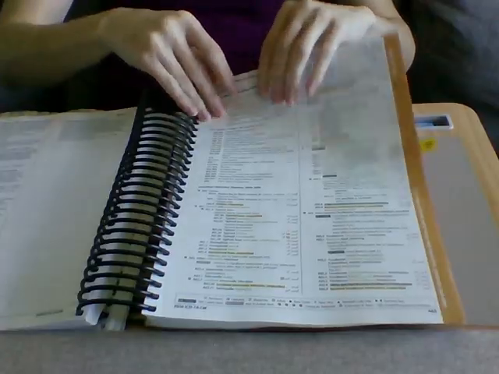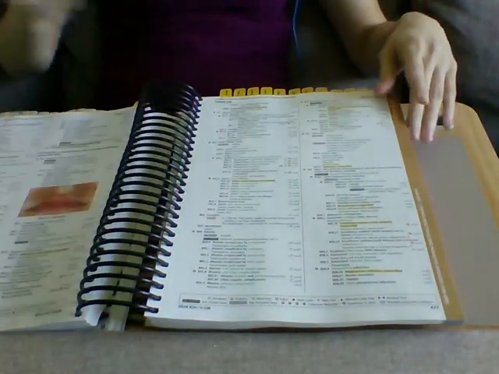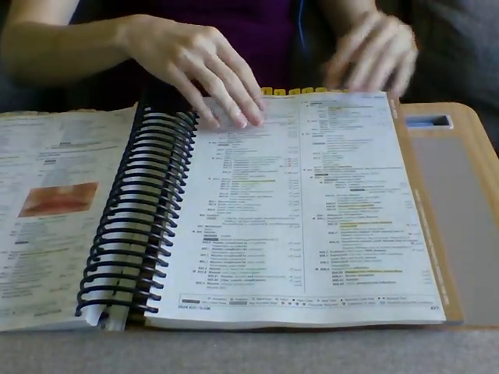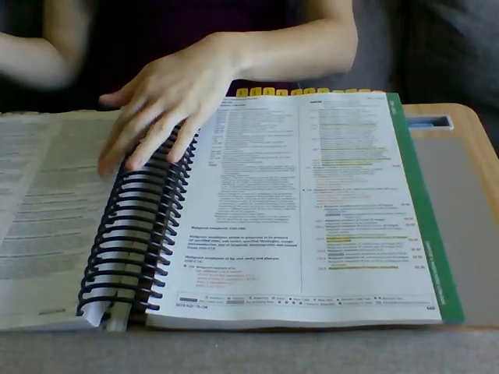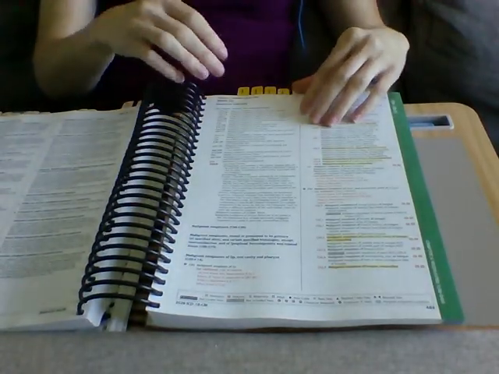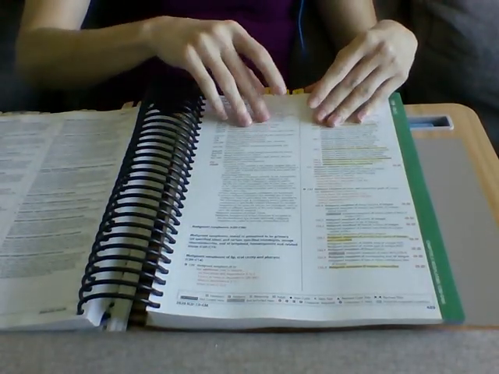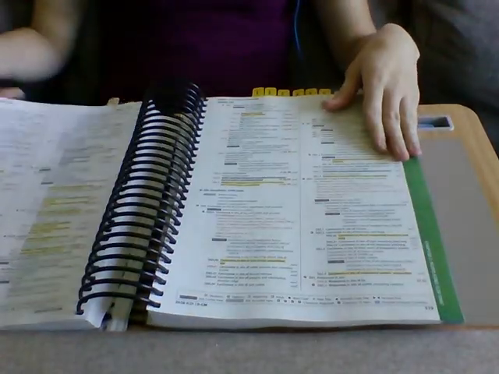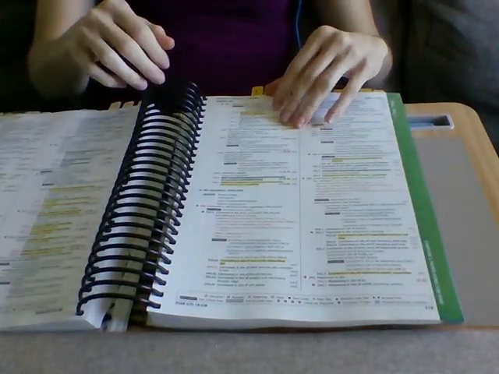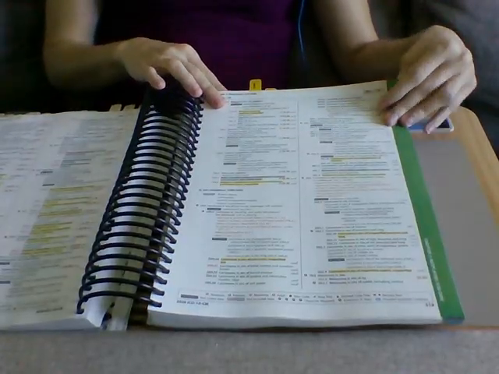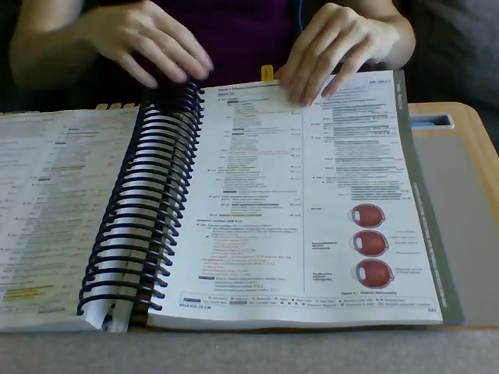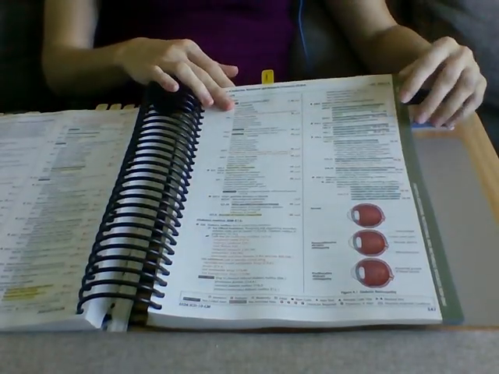All right, B as in Bravo starts on page 477. C as in Charlie, 489. D as in Delta, 519. E as in Echo, 547.